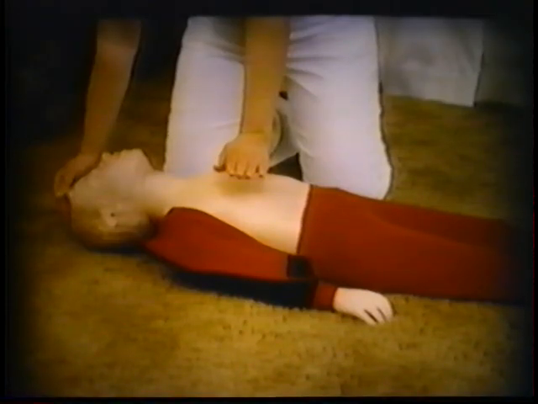Now lift your fingers from the sternum and place the heel of the same hand on the sternum so that it is alongside the place just occupied by your index finger and not over the xiphoid process.